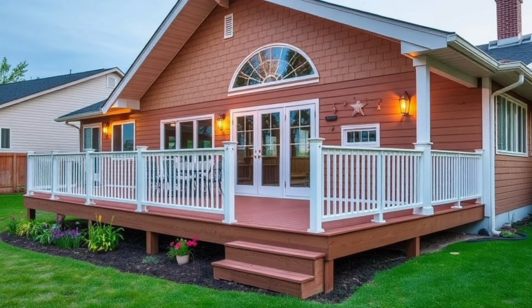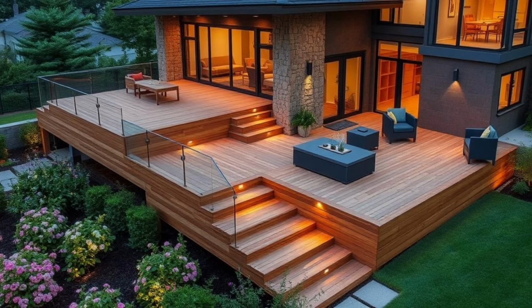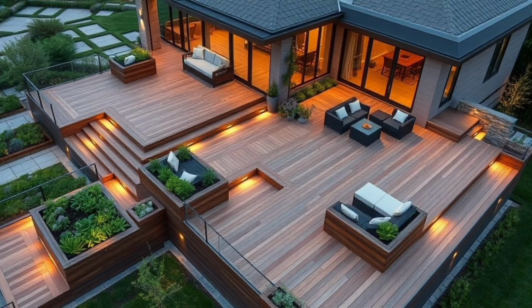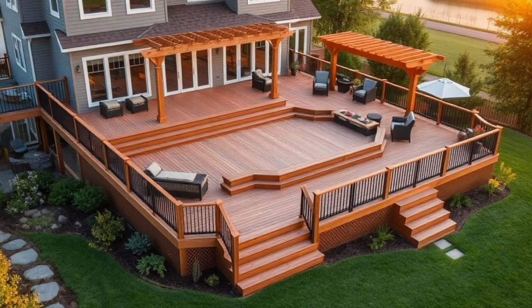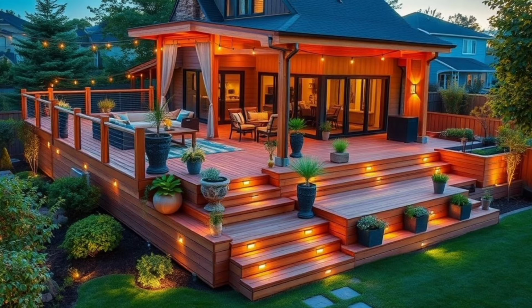Pro tip: use lighting with light and soft protection, to ease level transitions and enhance nighttime ambiance.